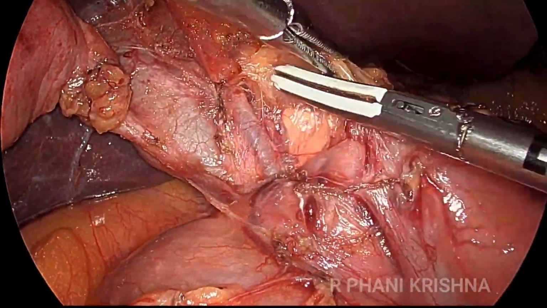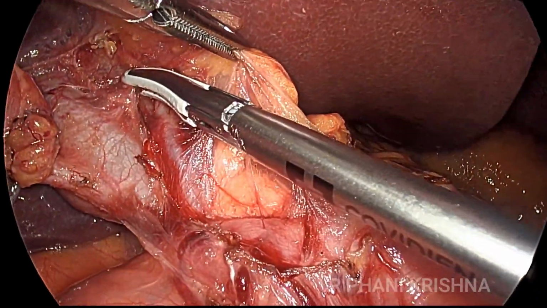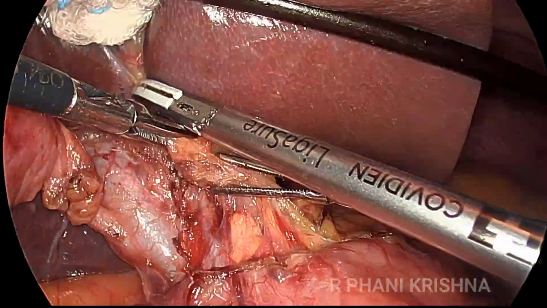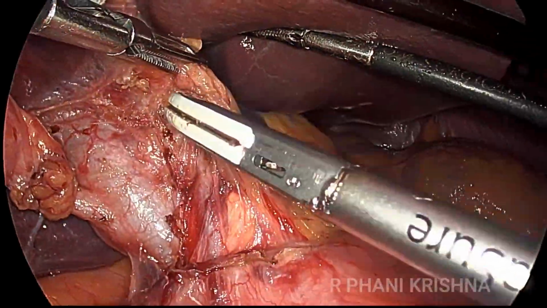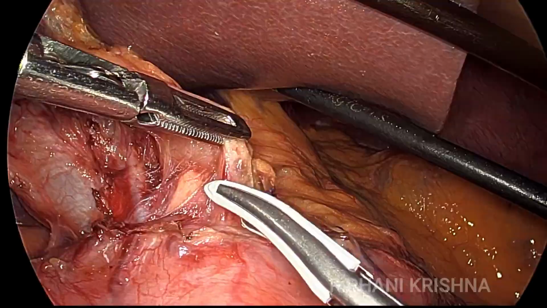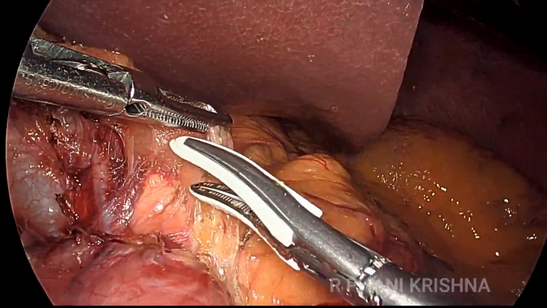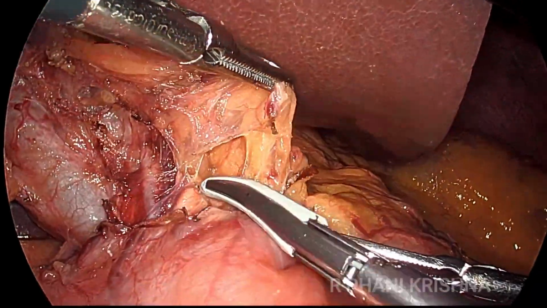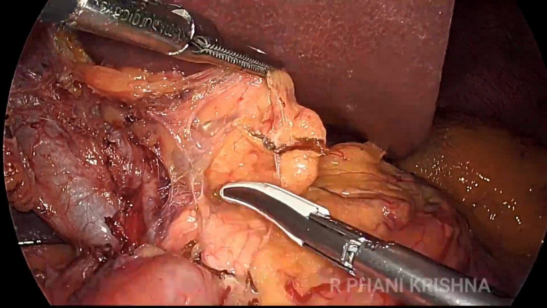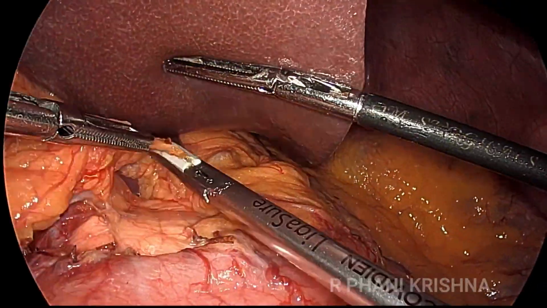And then once we identify a vessel, in this case the GDA, which we are dissecting, or if we take off the common hepatic node, we will identify the common hepatic artery there. And once we identify the artery or the node, that forms the sort of roadmap for our lymphadenectomy. We travel on the surface of the vessel and clear out all the lymphatic tissue, and walking on the vessel is the most efficient way to do the lymphadenectomy.